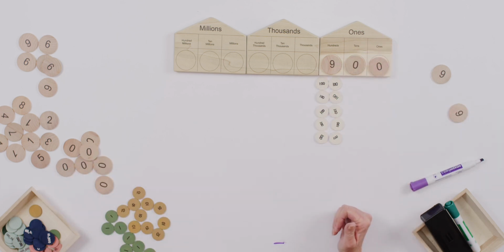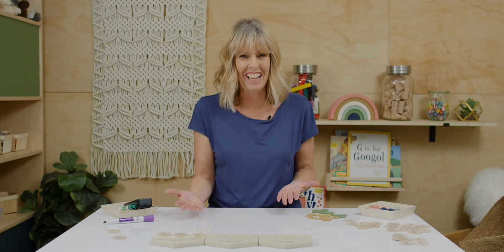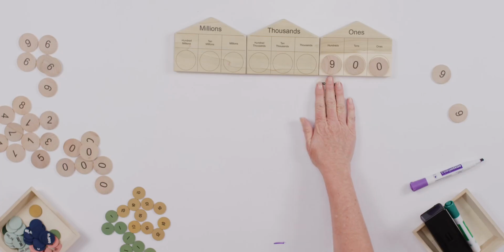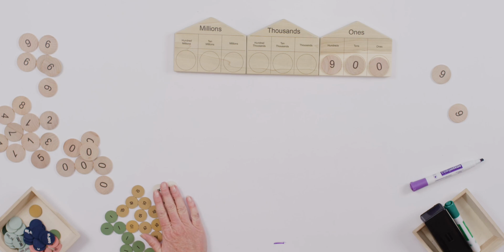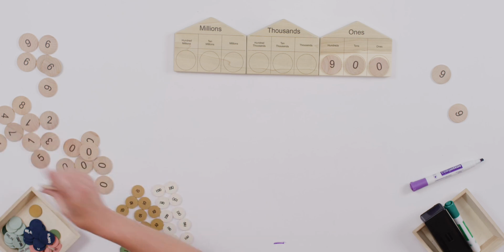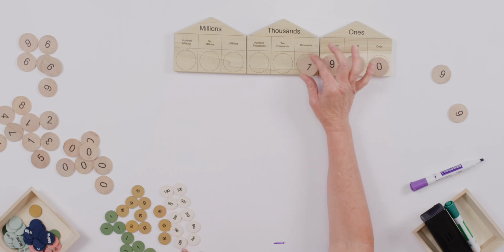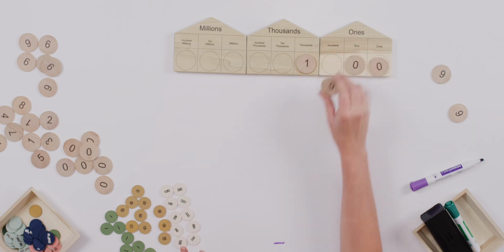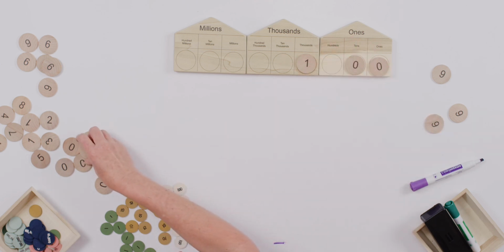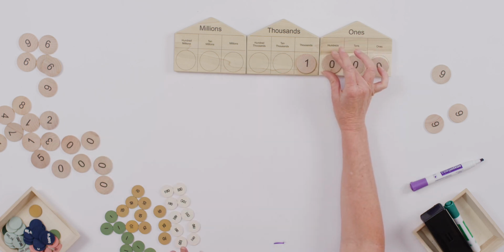Now, how many hundreds do I have? 10. Can I have 10 hundreds there? No. I'm going to pull all those away. Yep, you knew it. 10 times 100 is going to give us 1,000. So I'm going to put a 1 in my thousands space there. See how that works? All right.